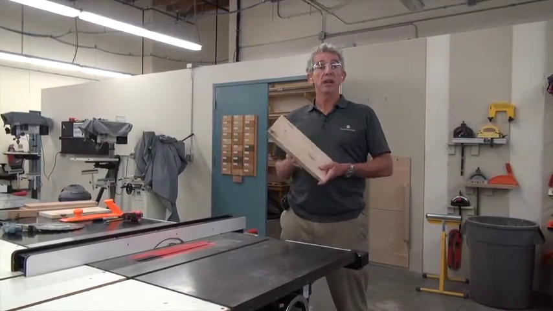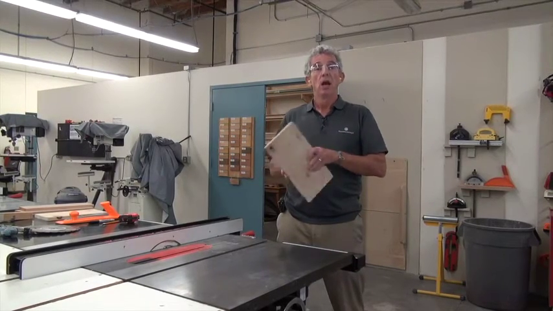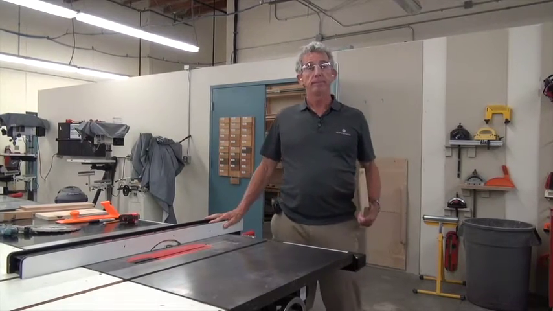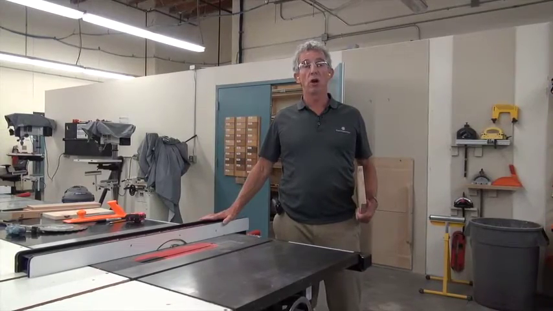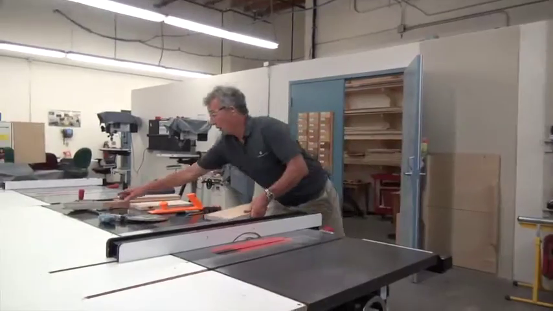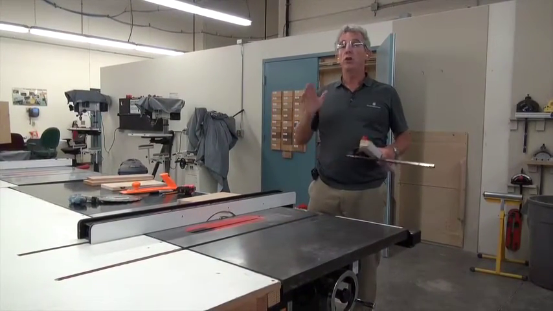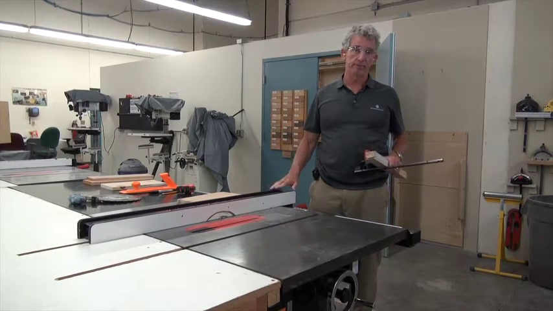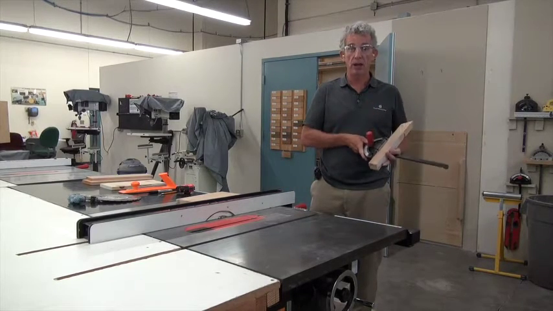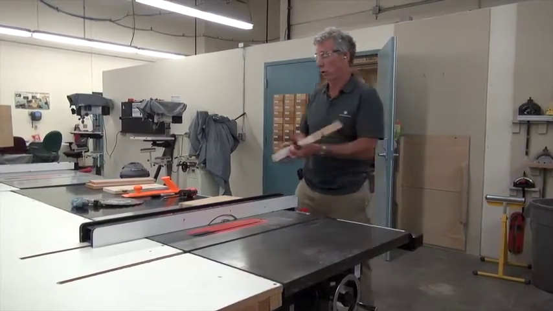We need to understand with the grain and across the grain. On the table saw, you do not do freehand sawing. You must use either the fence or you must use the miter gauge. And we don't use them together. It's the miter gauge or the fence. And we'll be going over that.